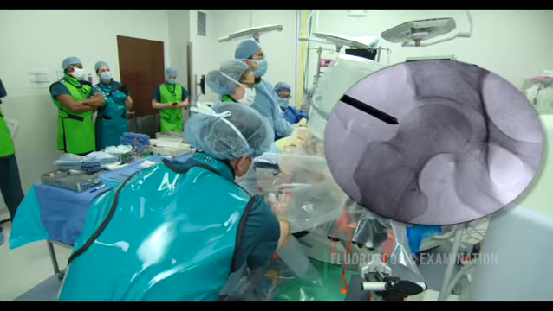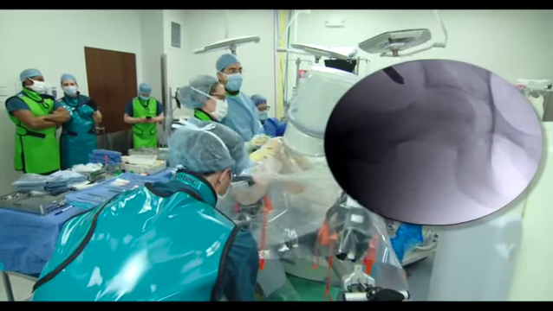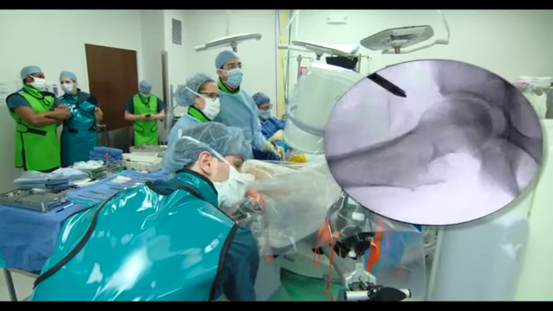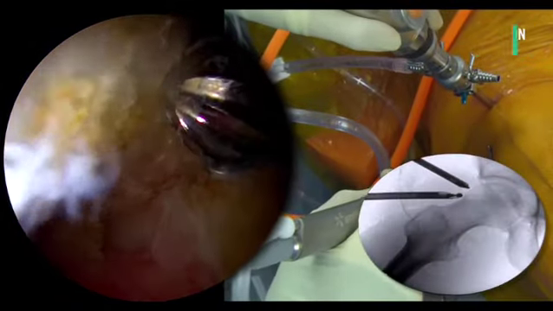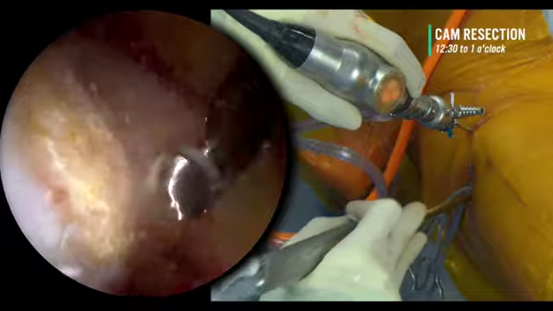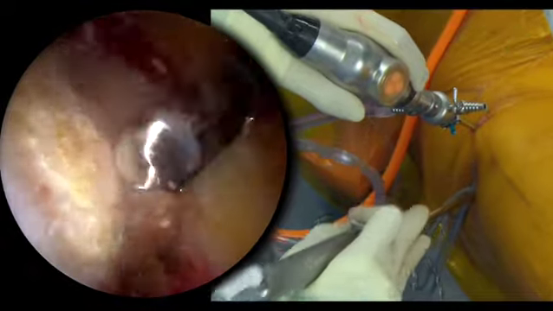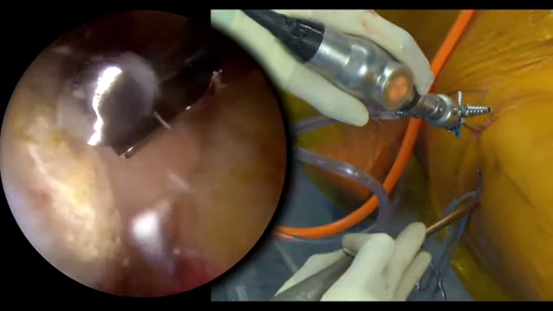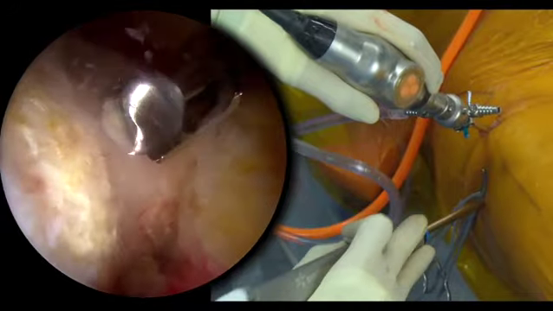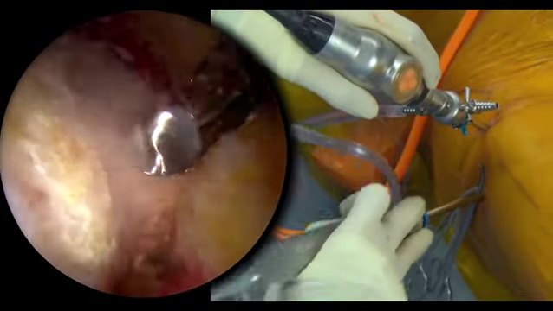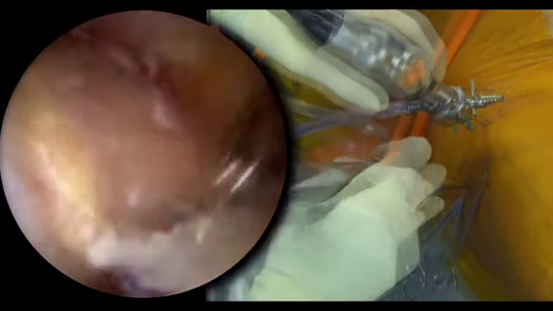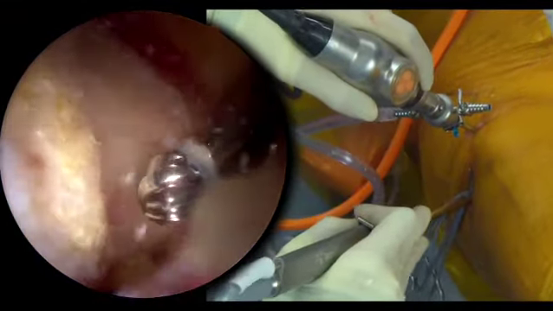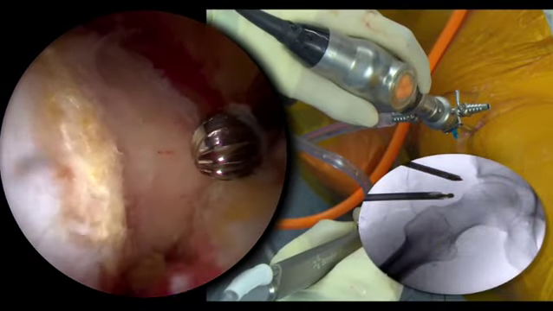The most lateral aspect of the cam lesion is resected in extension and neutral rotation, extension and 30 degrees of external rotation, and extension and 30 degrees of internal rotation, whereas the most anterior portion is assessed in 30 degrees of flexion in neutral rotation, 30 degrees of flexion, and 40 degrees and 60 degrees of external rotation. A 5.5 mm burr is used at this point to create a trough that will set the depth of the resection throughout the femoral neck.